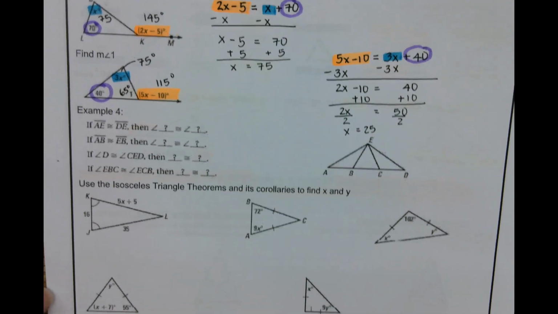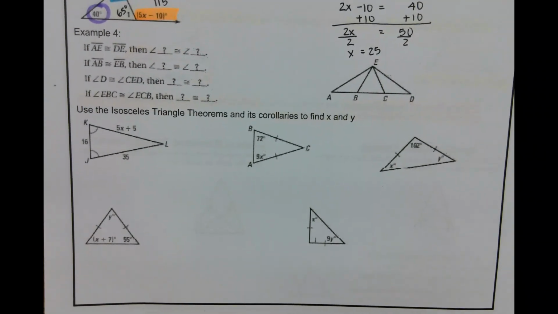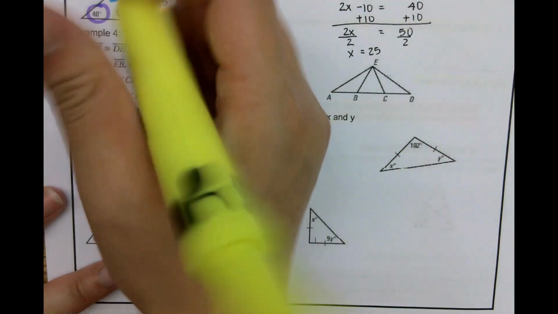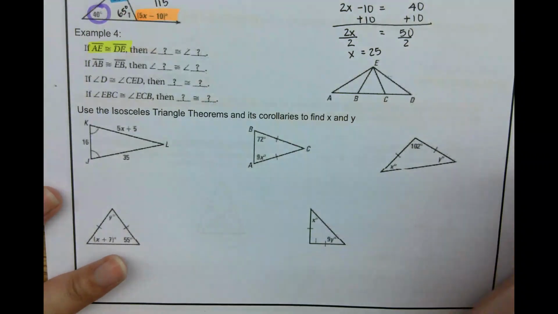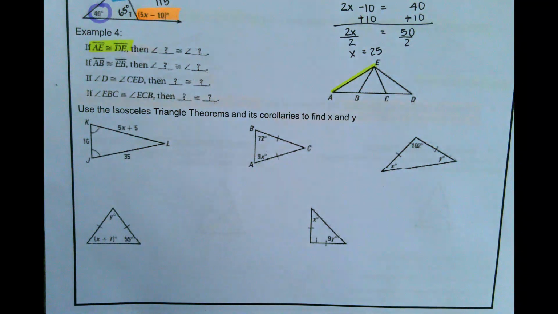Now we're going to apply our isosceles and equilateral theorems. First one here, it tells me that AE is congruent to DE. So AE is here, and DE is here.